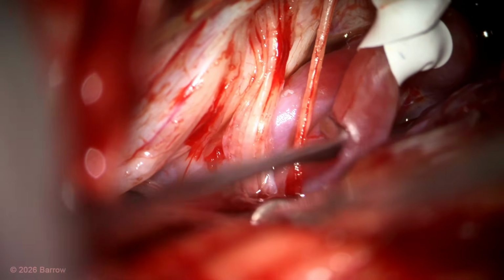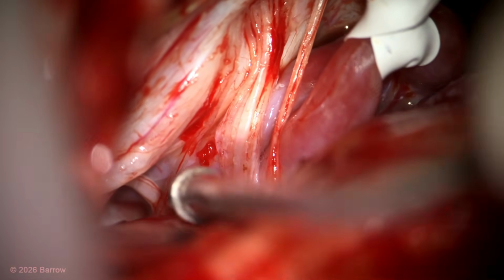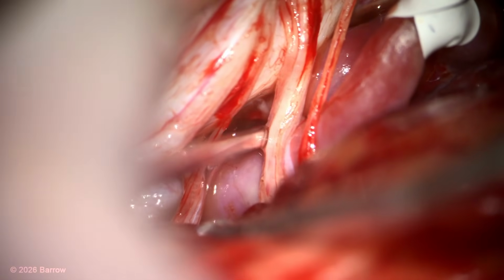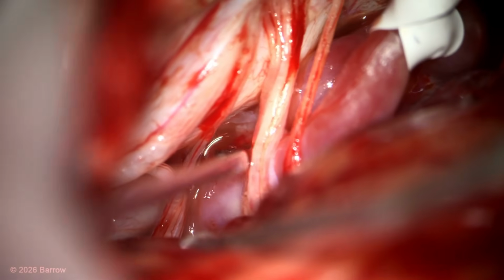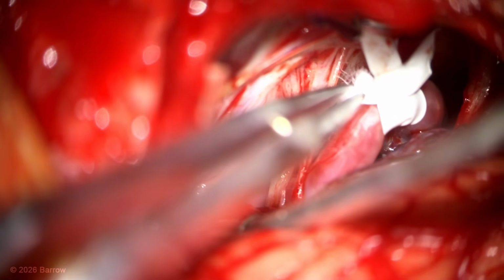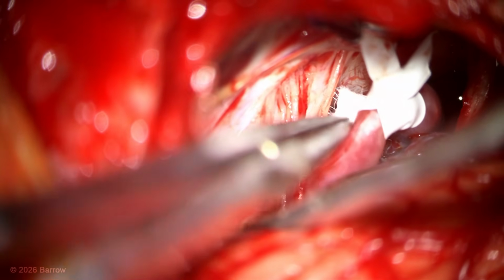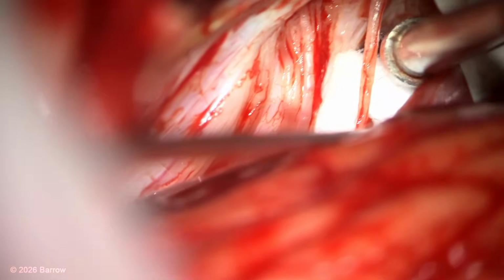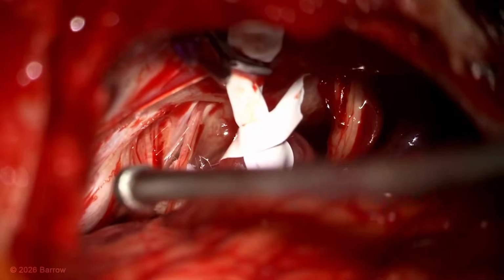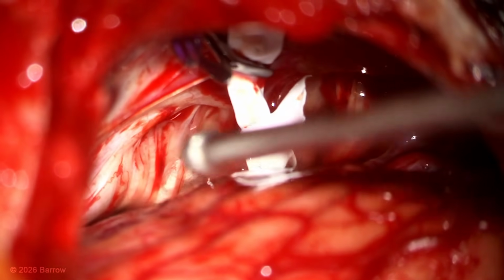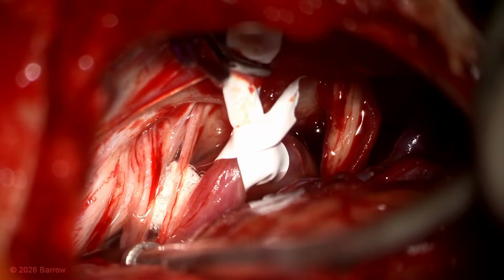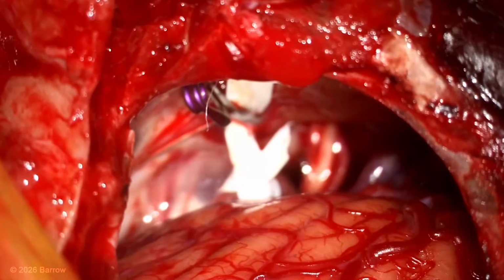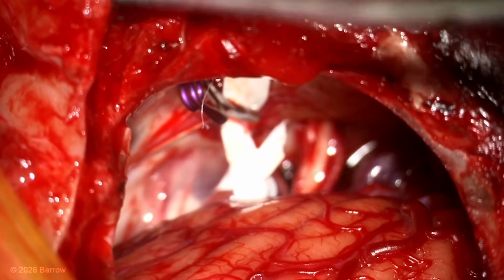So the ipsilateral V4 segment is nicely mobilized, but you can see how the contralateral V4 is still compressive into the 9th and 10th nerves. Therefore, I push the artery more medially, and I'm placing this Teflon pledget between that artery and the 9th and 10th cranial nerves. Now there is no contact from the right V4 segment on these nerves, and fibrin glue anchors that Teflon pledget. Here is our final construct.